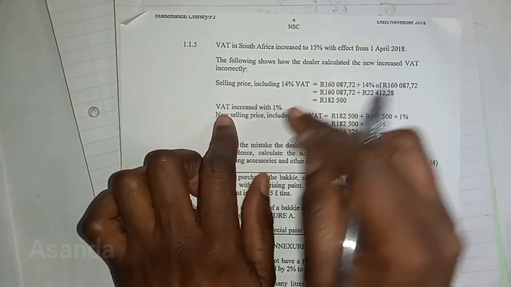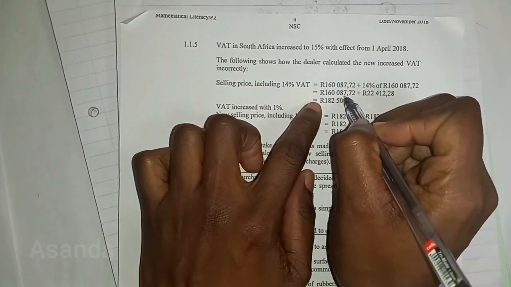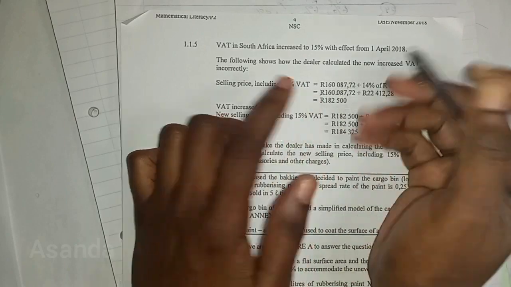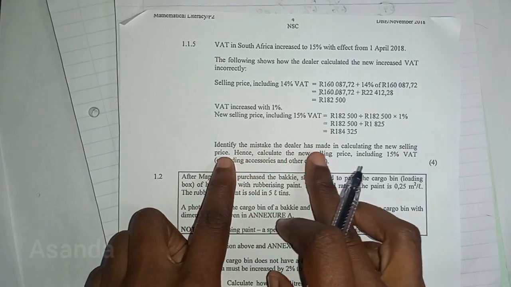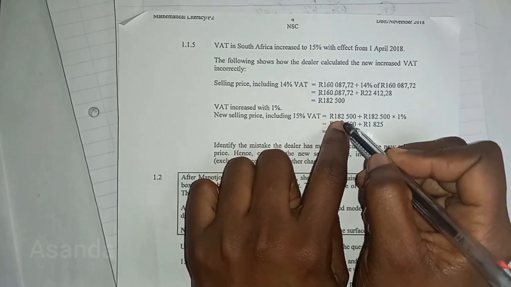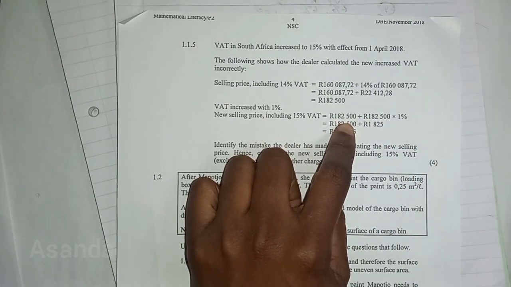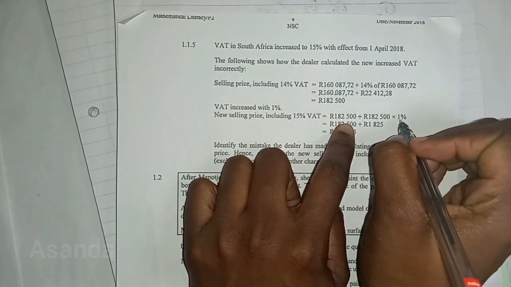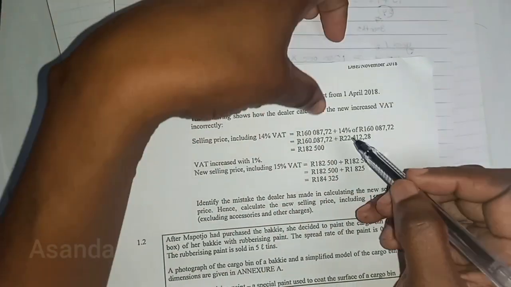After that, the VAT was increased to 15%. So what did the dealer do? The dealer took this amount here, which is VAT inclusive, and that was a mistake. So it says identify the mistake the dealer made. Well, you can't add VAT on money where there's VAT already added. Now he's adding 1% VAT on, let me show you.